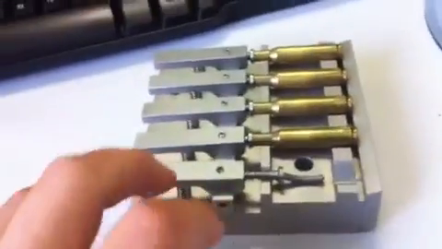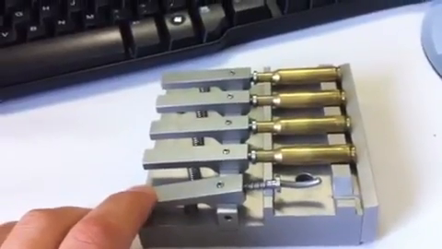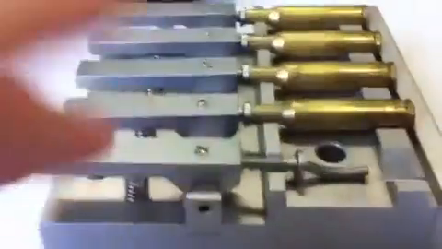You can see here, I'm trying to do this while holding the camera. You can quickly and easily insert the bullet shell. I don't know if I can do this with one hand.